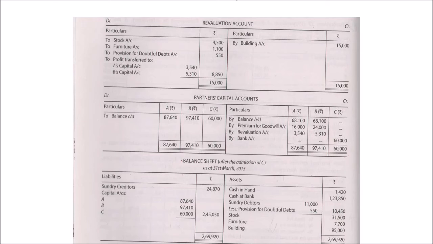Now we have just prepared the capital account. To balance carried down, what are the amounts there? This is the amount you have to show in the new balance sheet. A 87,640, B 97,410 and C 60,000, total 2,45,050 in the amount column. Now asset side. First item, cash in hand and cash at bank. Here cash in hand and cash at bank is given. So the amount brought by the new partner is added along with the cash at bank. Cash in hand will be the same amount.